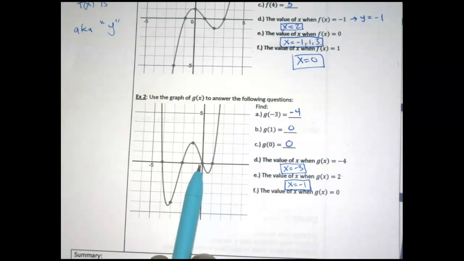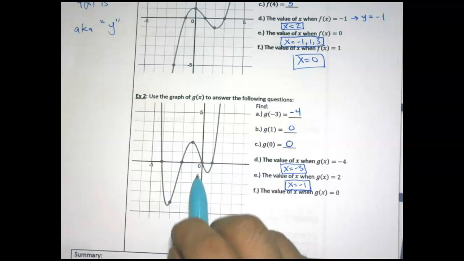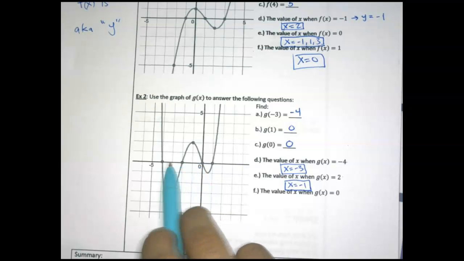Let's see, find the value of x when g of x equals 0. So when y equals 0, again, we already looked this one up. When y is 0, I'd be on this axis somewhere. And actually x has multiple values there, though. X has 1, 0, -2, and -4.